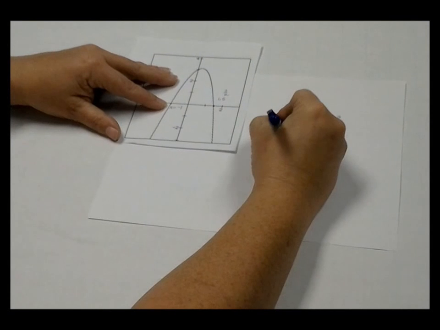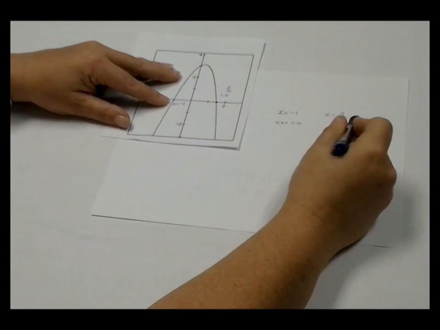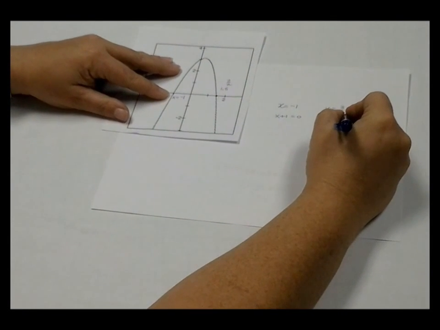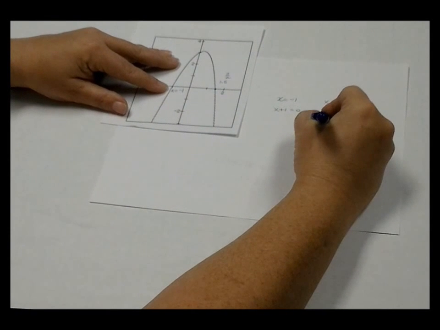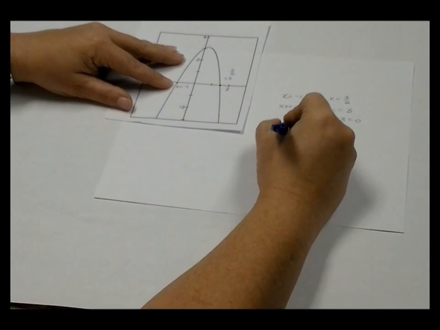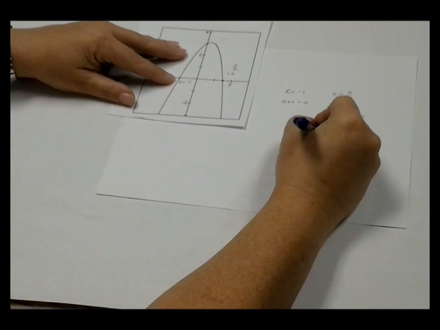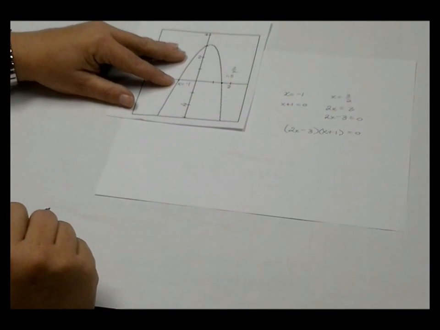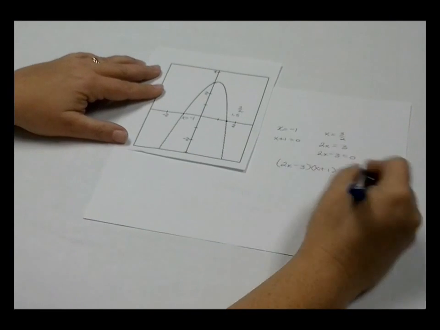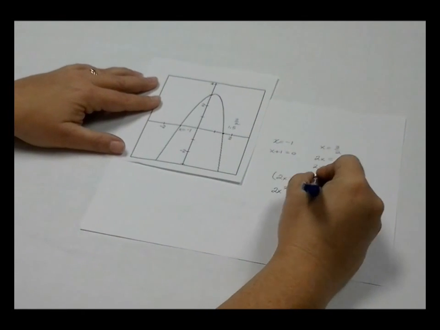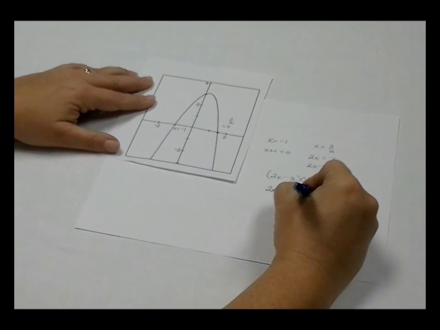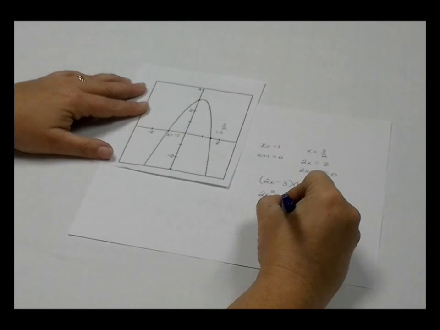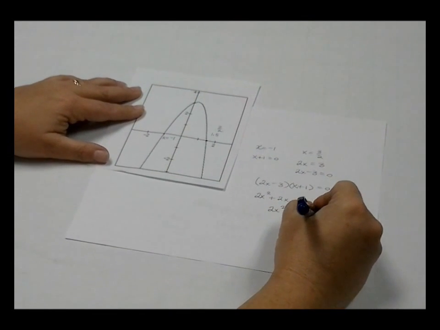I'm going to add 1 to this side. And this one's going to take a little bit more solving because I'm going to multiply by 2. And then I'm going to subtract the 3 to make this equal to 0. So now I have 2x minus 3 and x plus 1. When I multiply this out, I get 2x squared plus 2x minus 3x minus 3. And then when I simplify it, I get 2x squared minus x minus 3 equals 0.